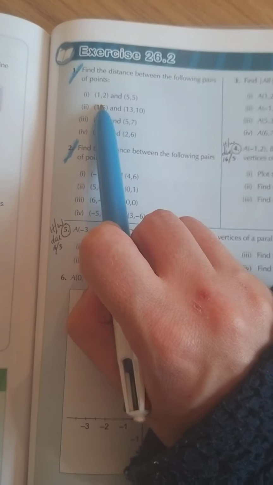Okay, then I'm going to write down my formula. D for distance is equal to the square root of x2 minus x1 all to be squared plus y2 minus y1 all to be squared.